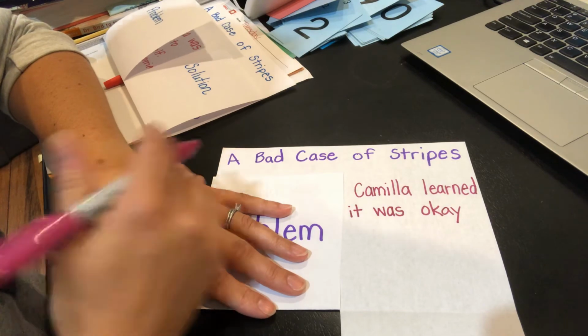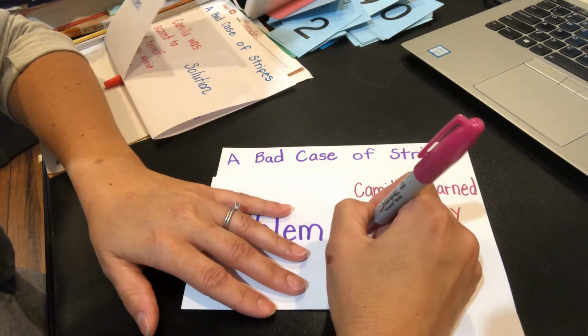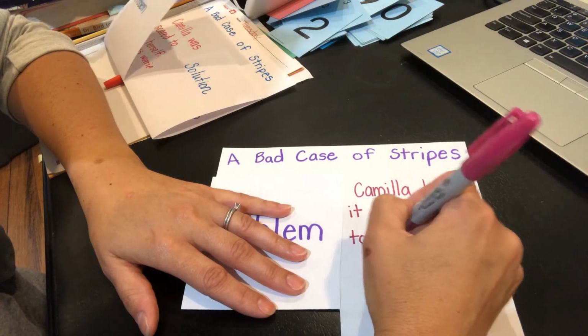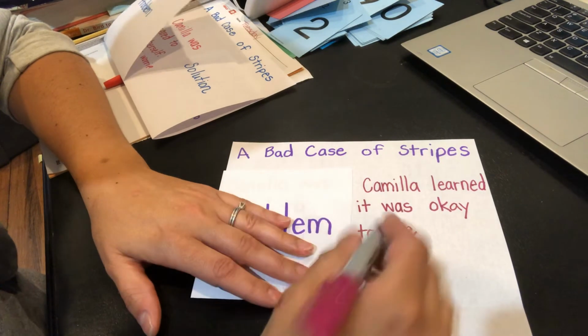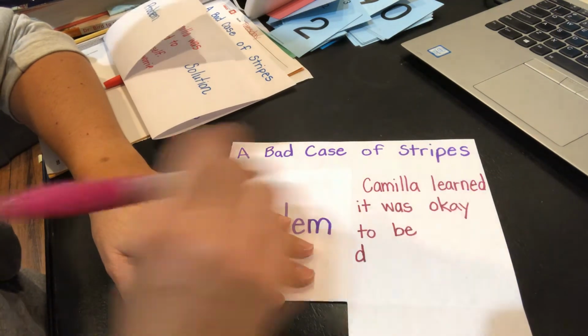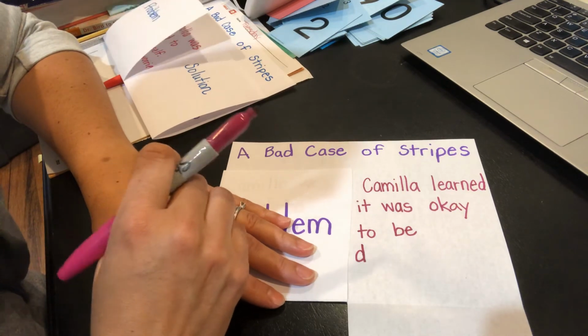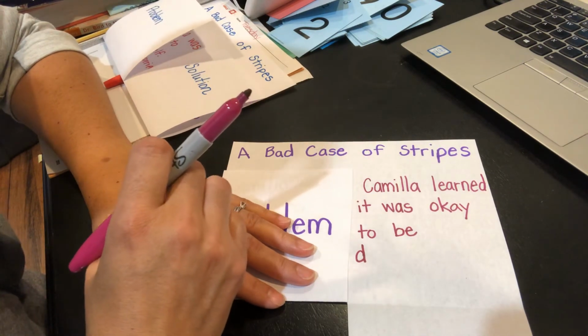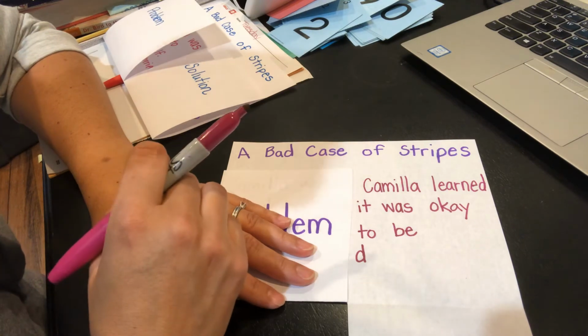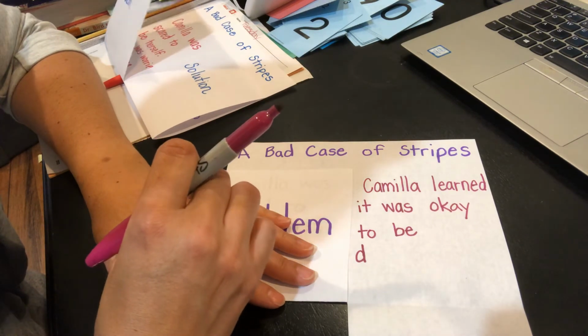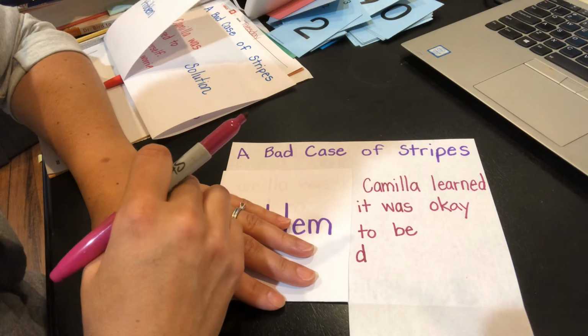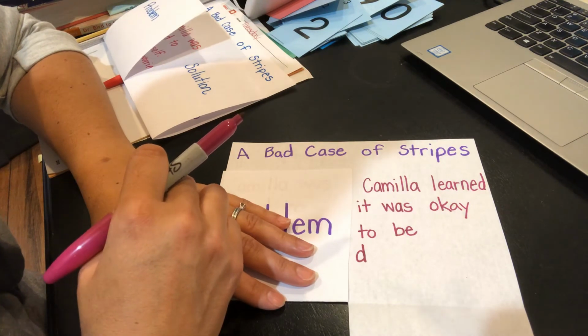Camilla learned it was okay to, T-O, B-E, different. I'm going to have to go below because different is a big word. Let's split it into syllables. It will be so easy to spell. The first syllable is diff. It ends in F and it has an E, which means we're going to need a bonus F. Remember how F is one of our bonus letters?